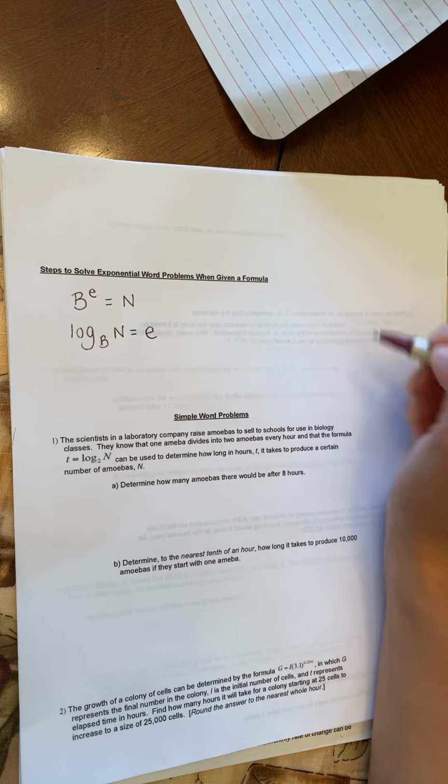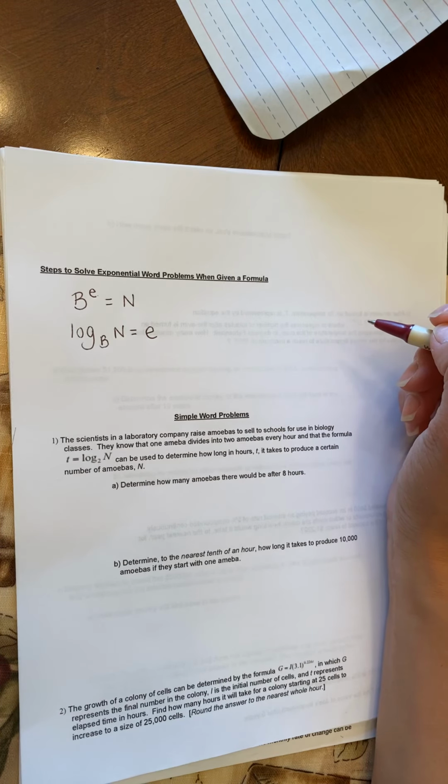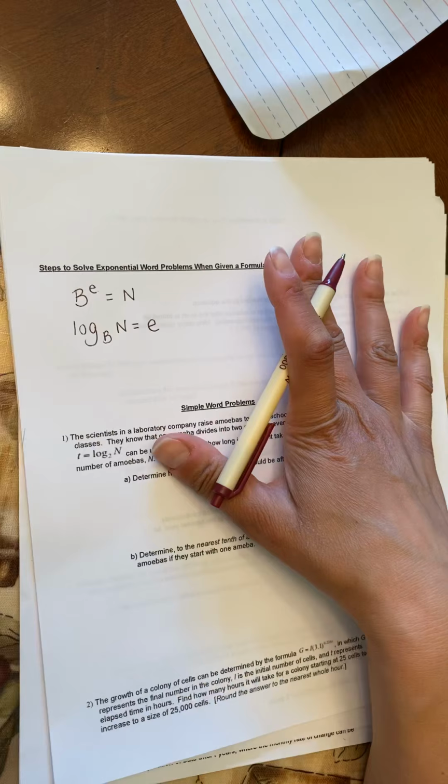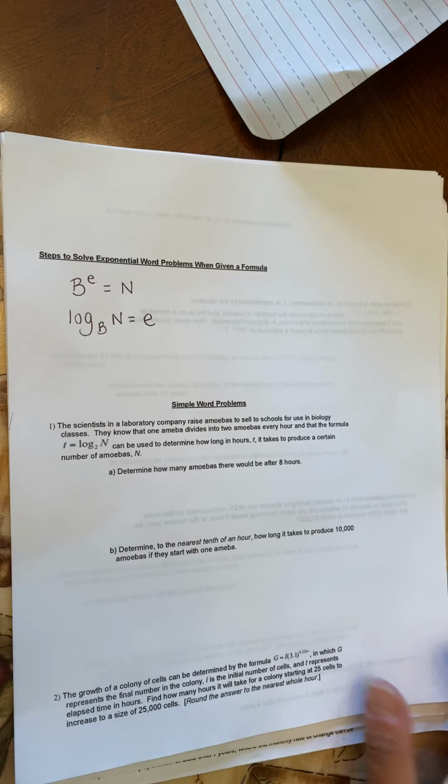Okay, so remember, those are interchangeable. If you can't solve it in exponential form, turn it to log form and vice versa. If you can't solve it in log form, maybe turn it back to an exponential and see if that helps. Okay, so I'm gonna write that there for now, and I'm going to do a few of them for you.